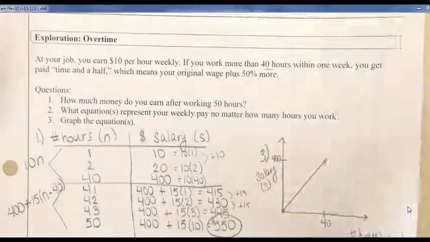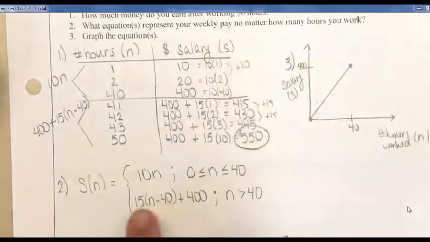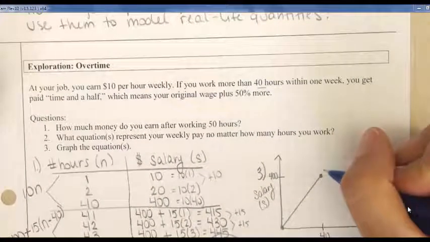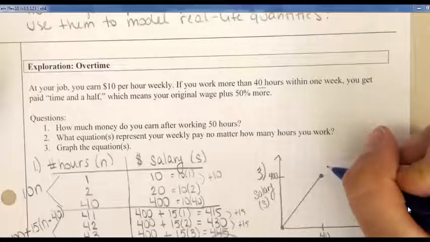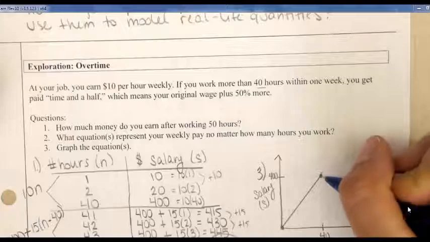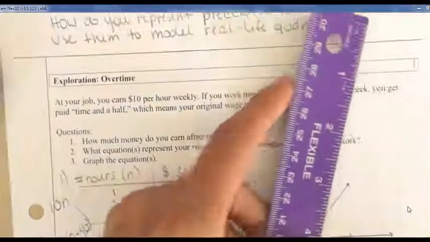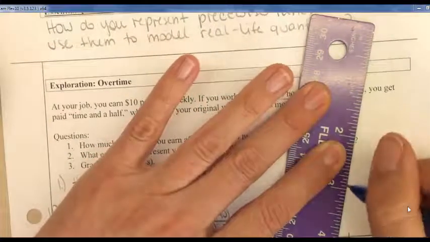$10 for every hour. But after that, well, what does my slope become? My slope actually becomes 15, right? So after that, my slope now, I make $15 for every hour. So basically I end up with a steeper rate of change. We're not going to go into too much detail just yet, but a graph of this might look something like this.